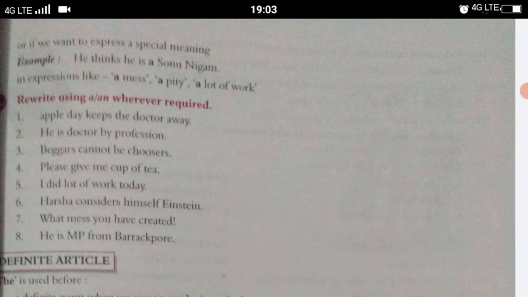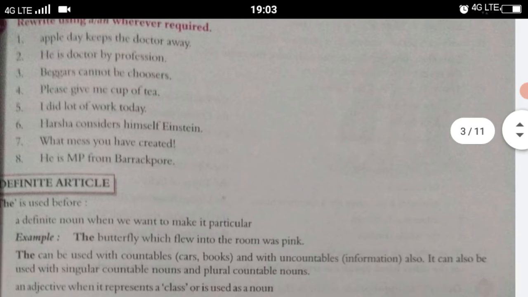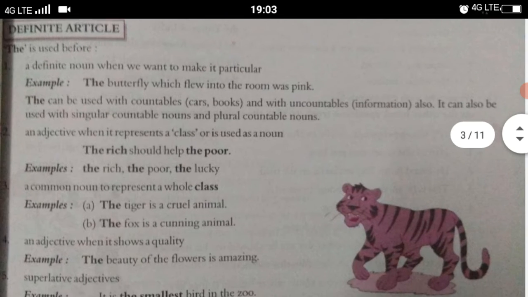If we want to express a special meaning with a name, for example, he thinks he is a Sonu Nigam, or he thinks he is an Einstein. Or we can use a or an with some special expressions like what a mess, a pity, a lot of work. Now, let us see where we can use definite article the.